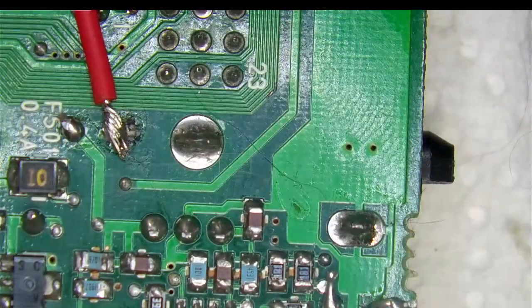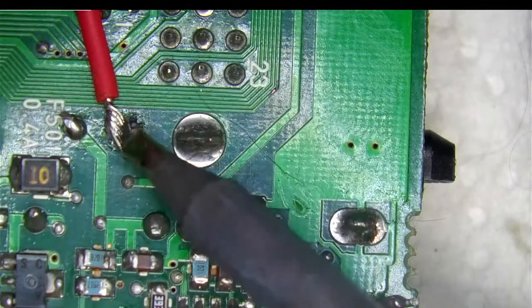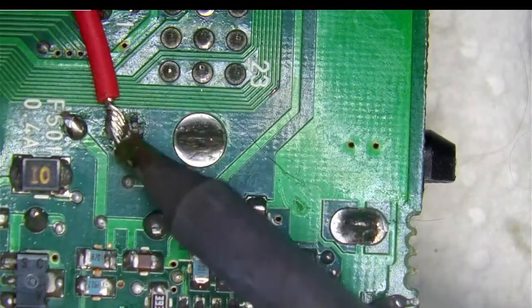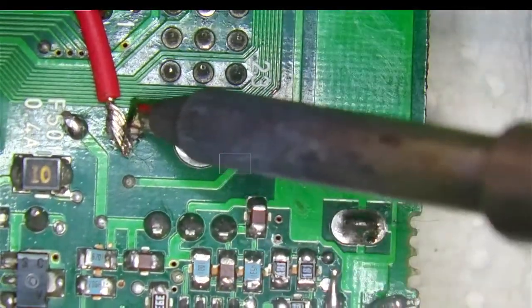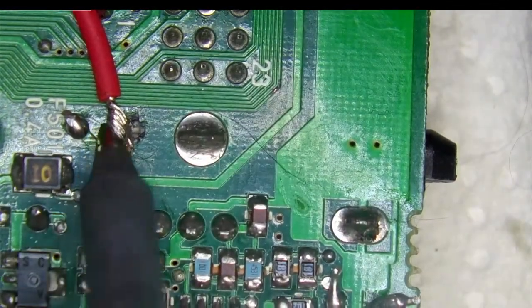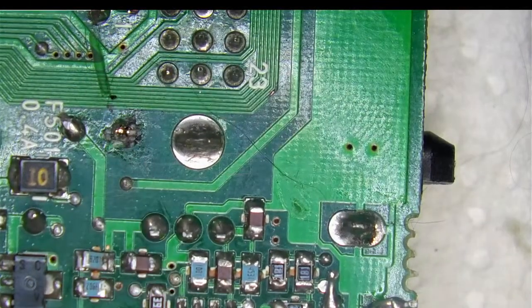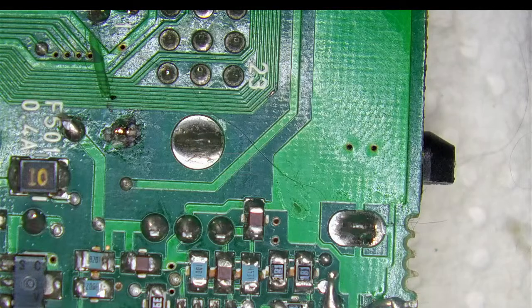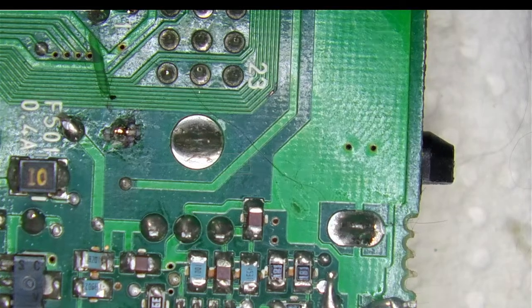Okay, so now this guy is kind of a pain. Okay, I don't know. I think I'm going to have to route the wire anyway, but we'll see if it's connected to ground.